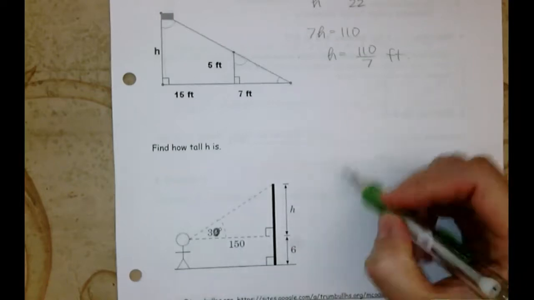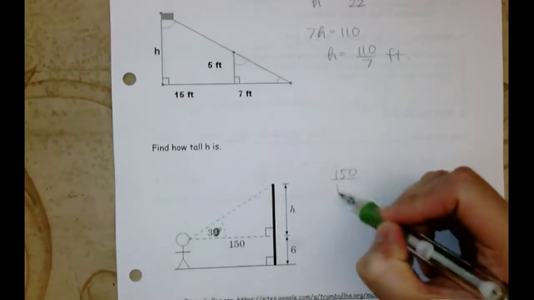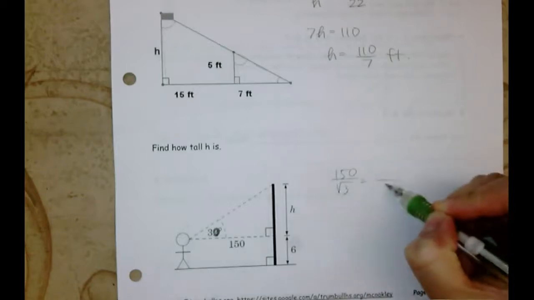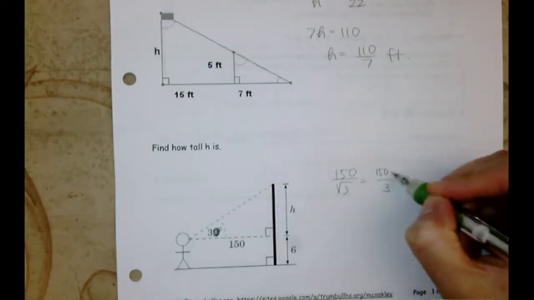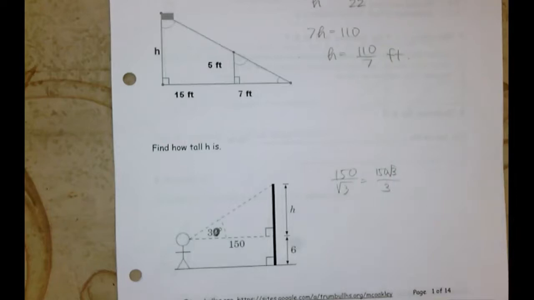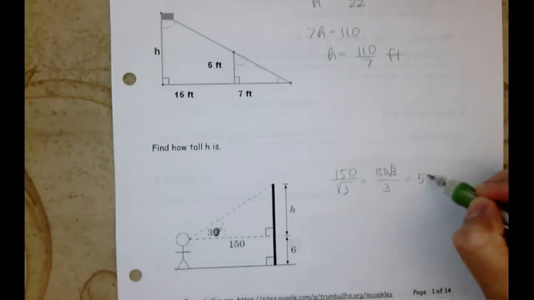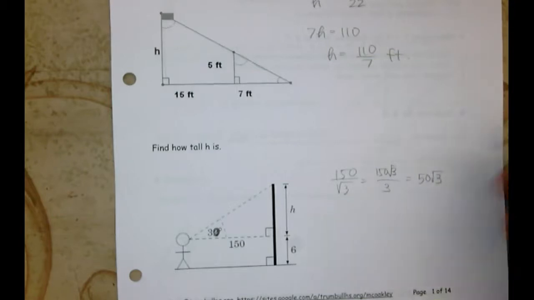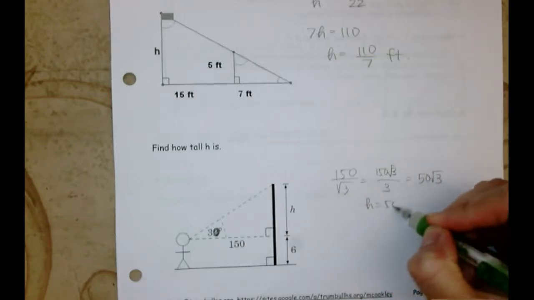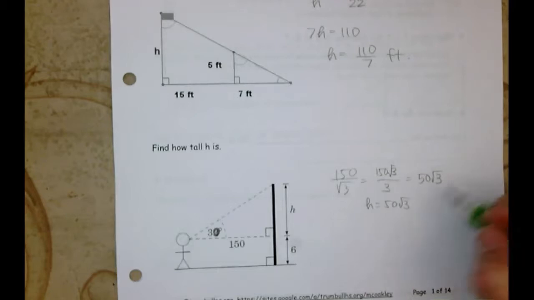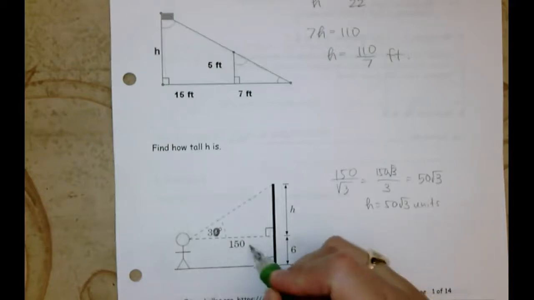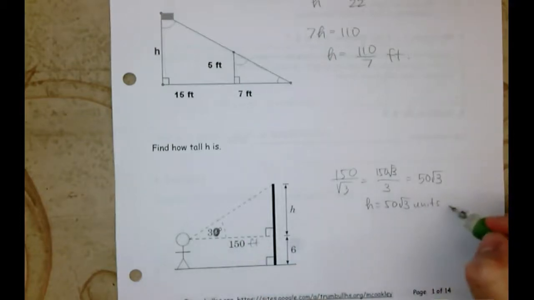So 150 divided by root 3 is 150 root 3 over 3, and so that is 50 root 3. So h is 50 root 3 units. There's no feet or anything here. Oh, let's just call it feet.